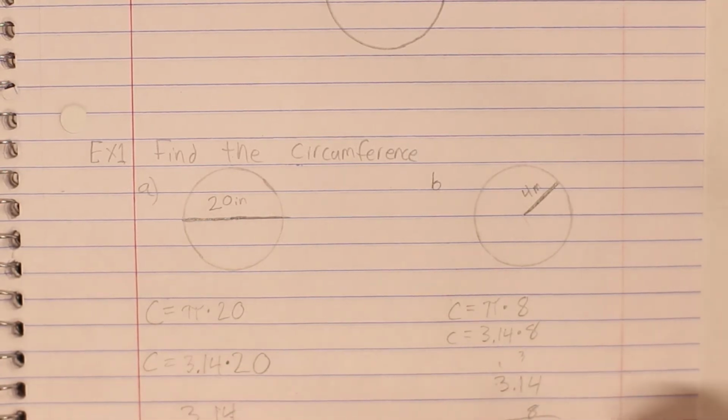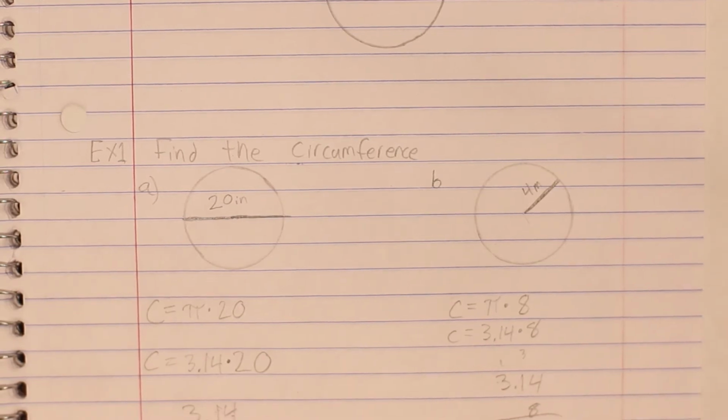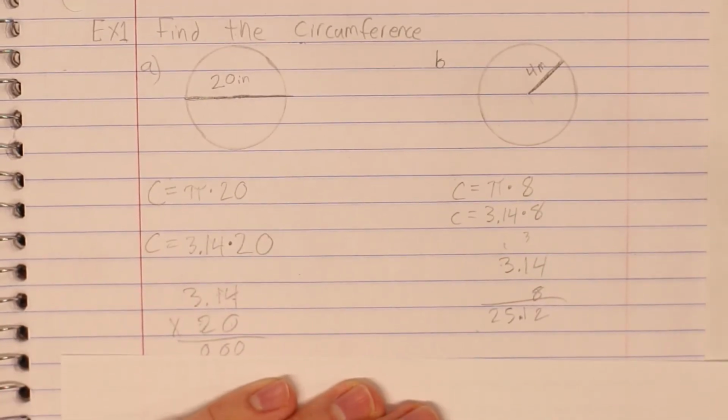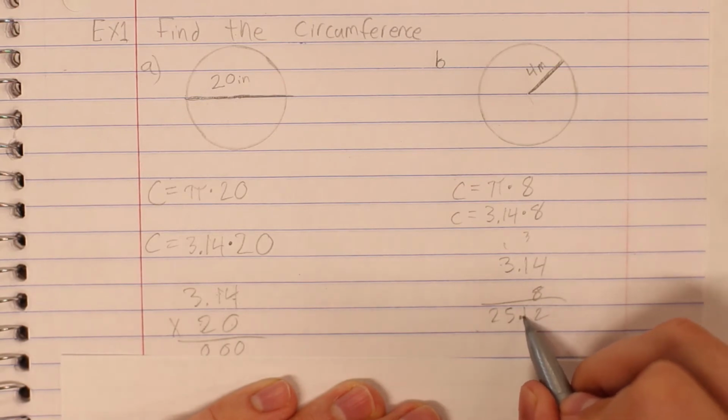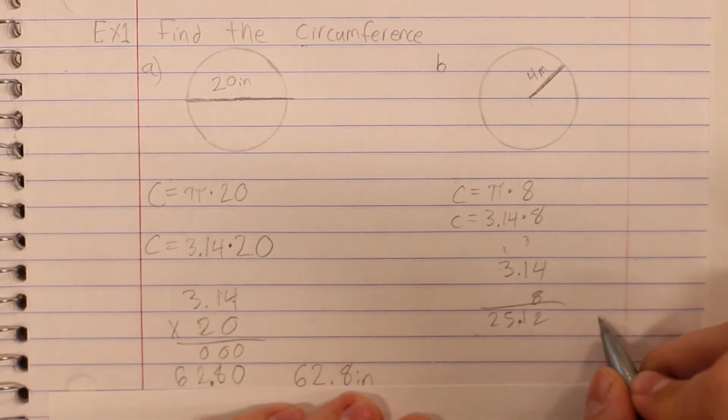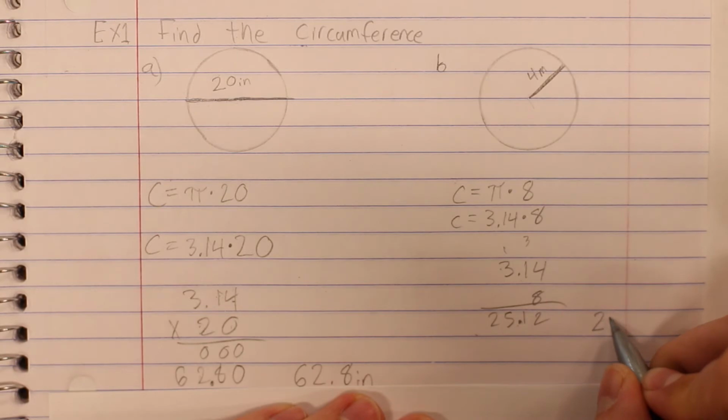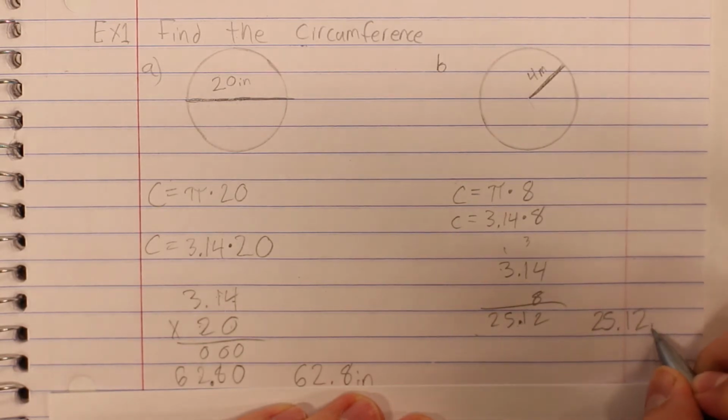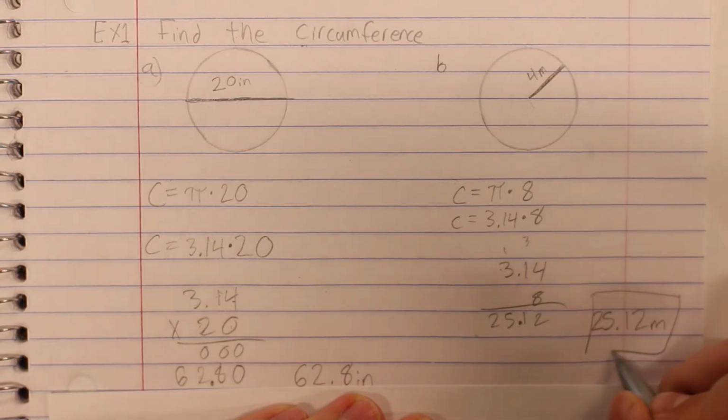And we had 4 numbers past the decimal, so we end up with 25.12. So our actual final answer is 25.12 meters. And that's our final answer there.